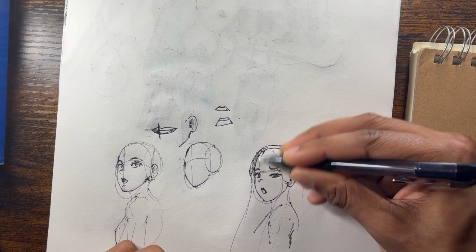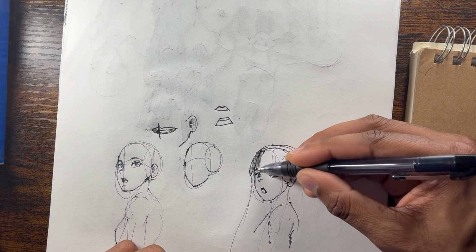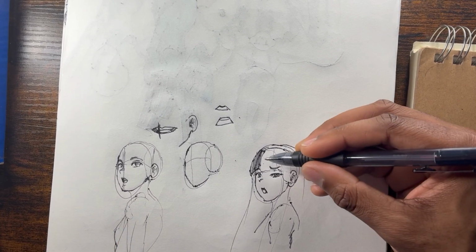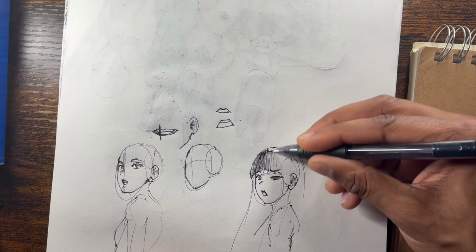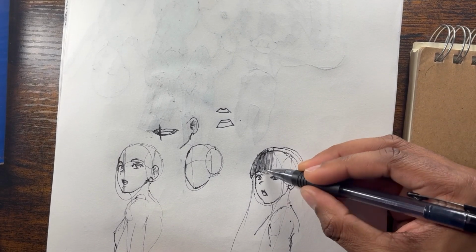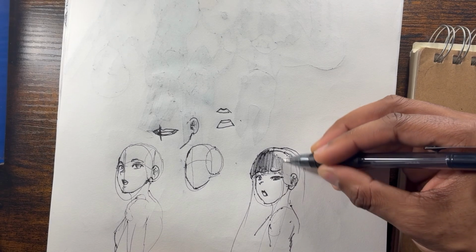So we have one head done. I like doing heads, but usually when I'm drawing, I draw more than just heads. I draw the entire body. Maybe this is a head practice video for me, or a video of me practicing heads is what I meant to say.